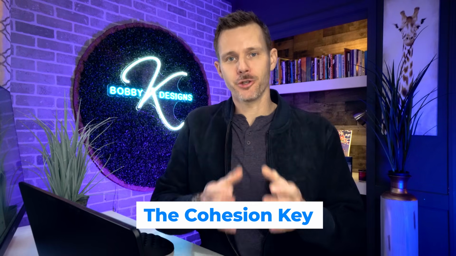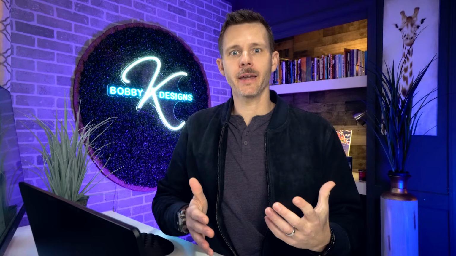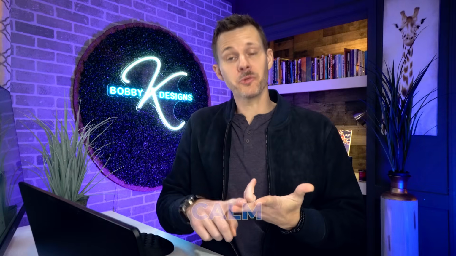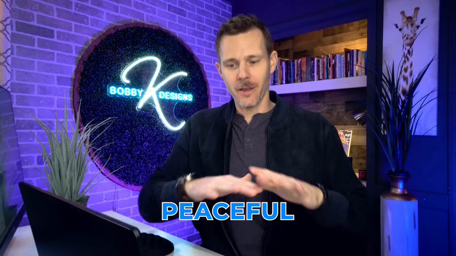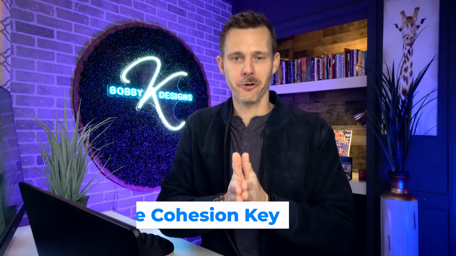The big idea is your front yard should feel like a smooth walk, not like an obstacle course for your eye. When something is done professionally, it's more calm, it seems more expensive, it just feels more peaceful, and it visually flows. That is the key behind all these things that make up the cohesion key.